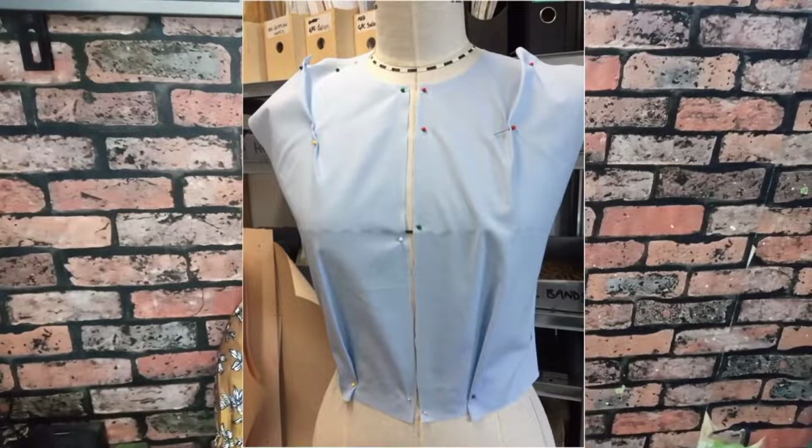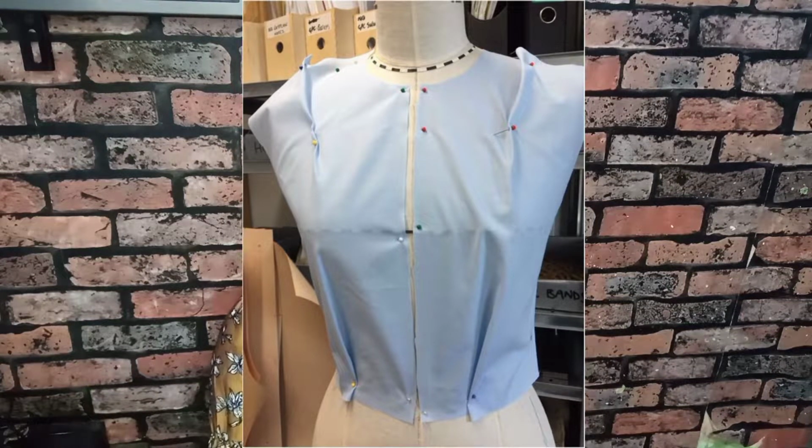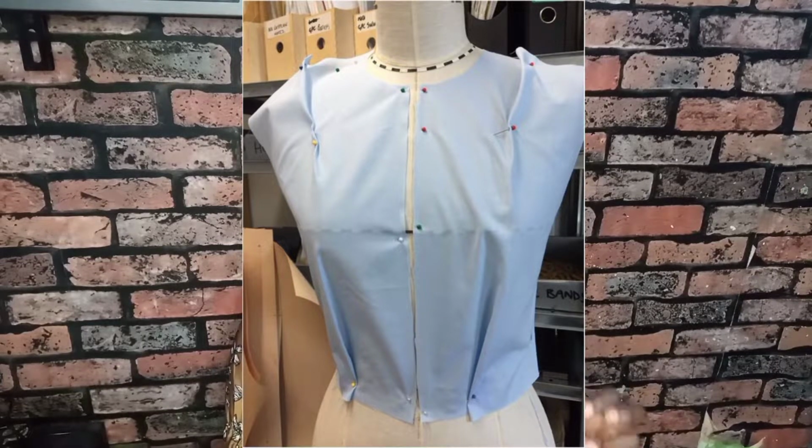So now we'll be going to our number 2 type of dart placement, which is your shoulder dart. Your shoulder dart is the type of dart that is used for proper fitting of the garment on the shoulder area. The dart angle is totally dependent on the design and pattern.